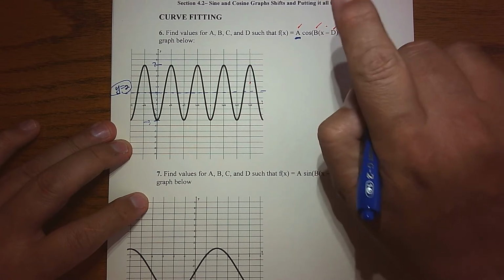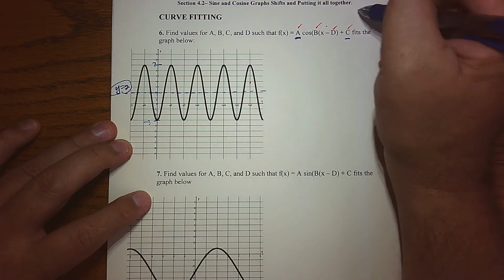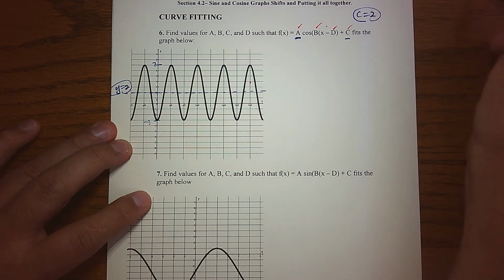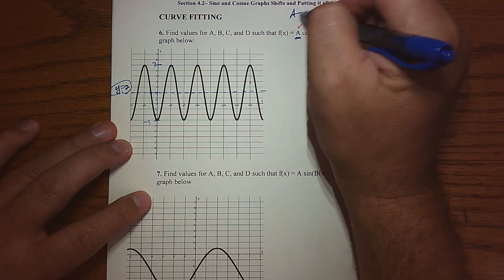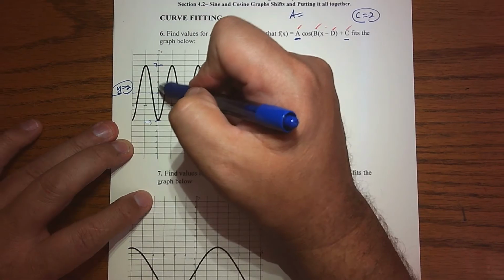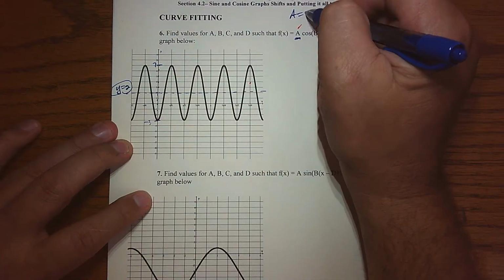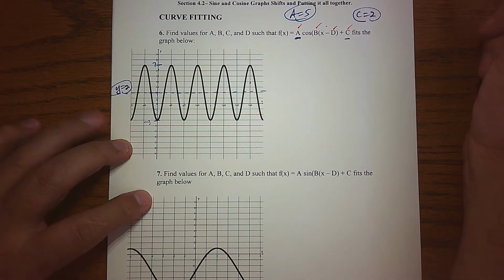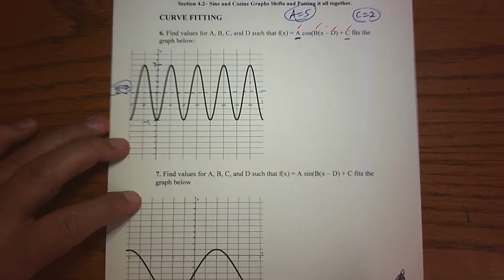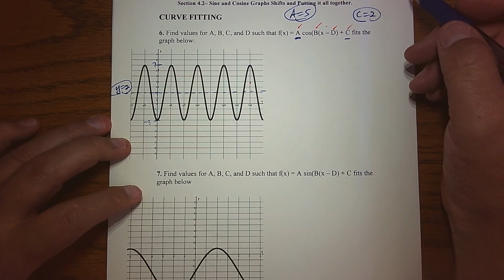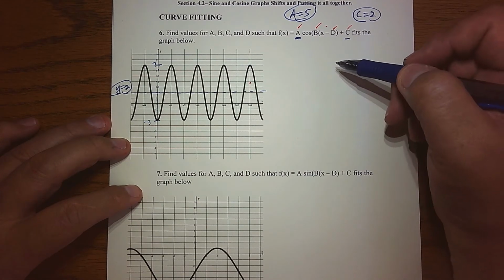So I've just completed two things there. Number one, we now know that C is equal to 2. And number two, we know that A is equal to 1, 2, 3, 4, 5. So A is equal to 5. So we're halfway there. We still need to get B and D, but we now know what A and C are just by finding our equilibrium.